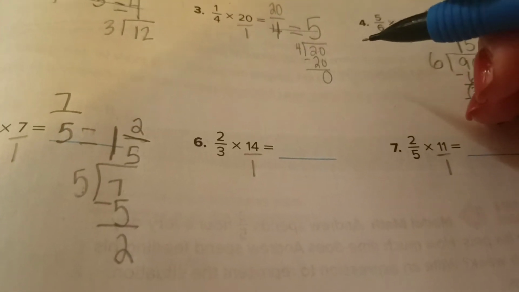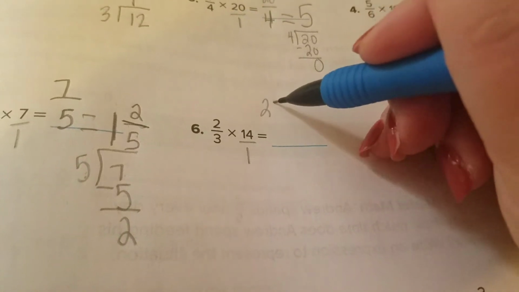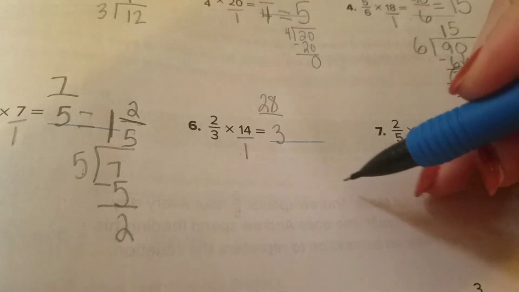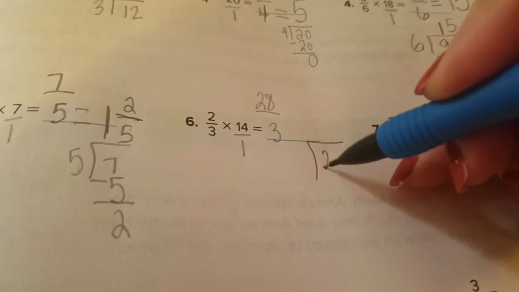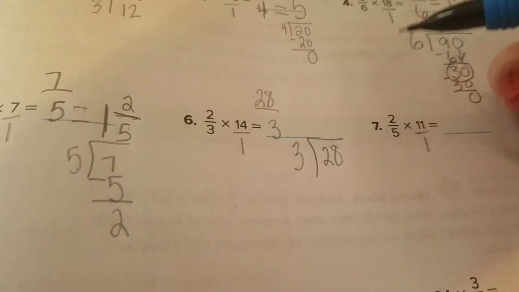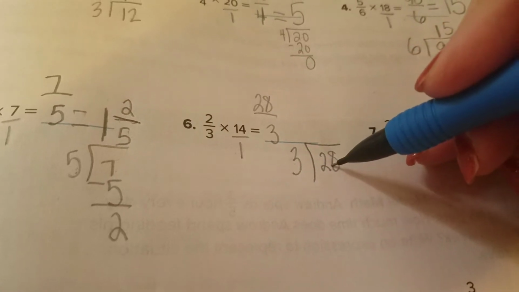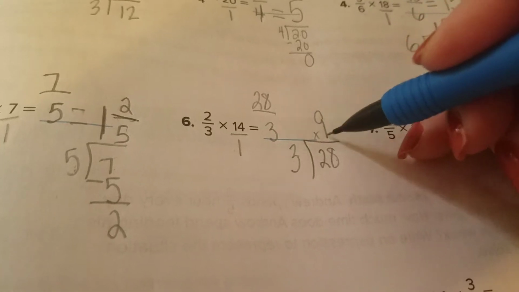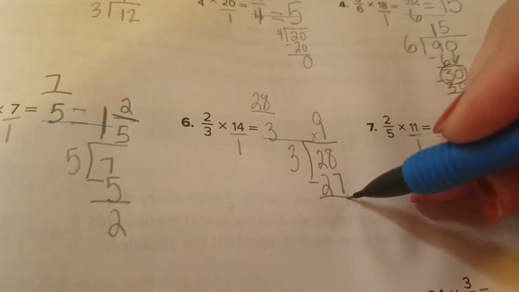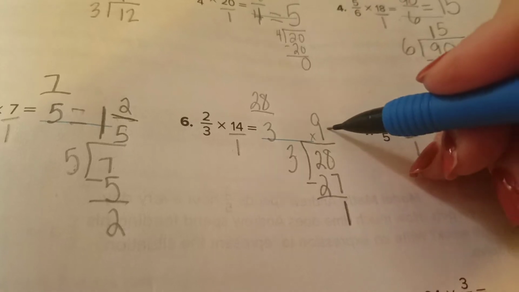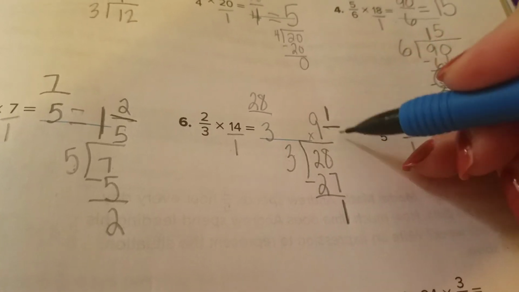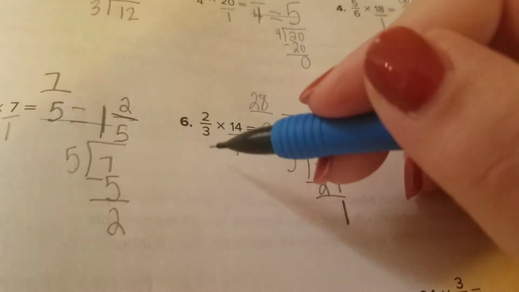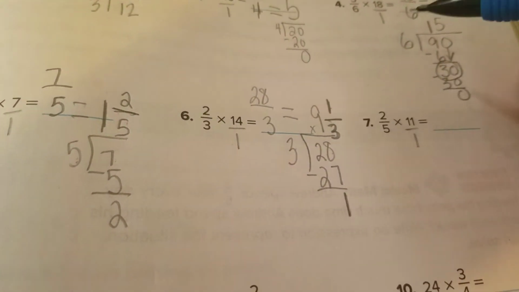On to number 6. 2 times 14 on top is 28. 3 times 1 is 3 on the bottom. Set up our division house. 28 goes in, 3 stays out. How many 3's go into 2? None. How many 3's go into 28? 9. That's 27. I get 1 left over. Draw my fraction bar. The 1 goes on top. The 3 goes underneath. So 2/3 times 14 is 9 1/3.